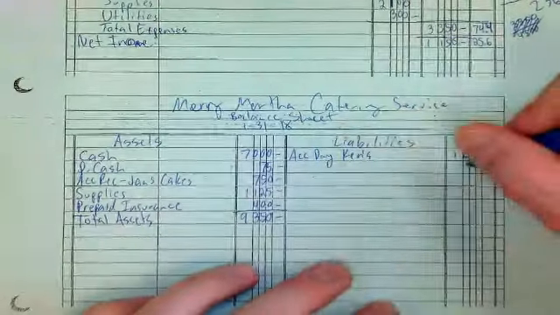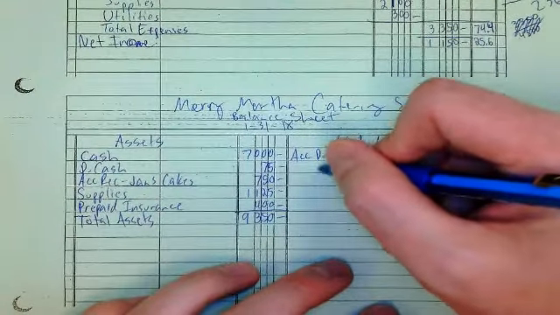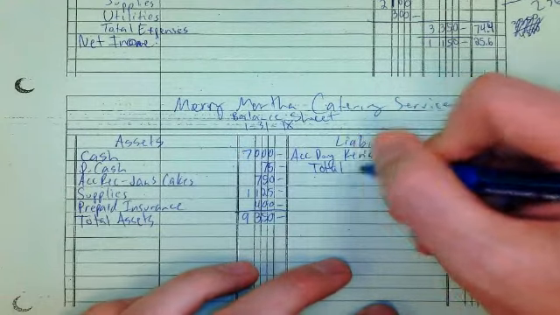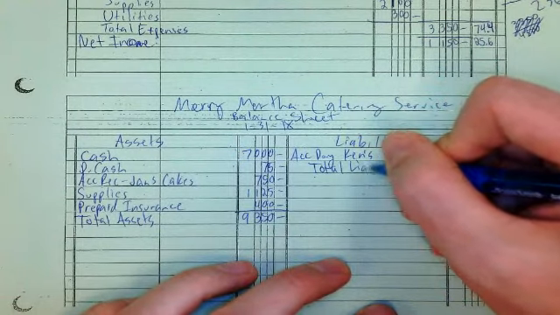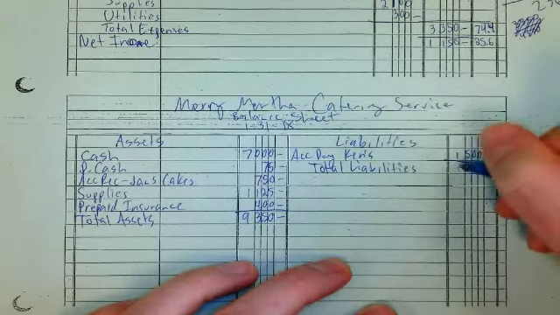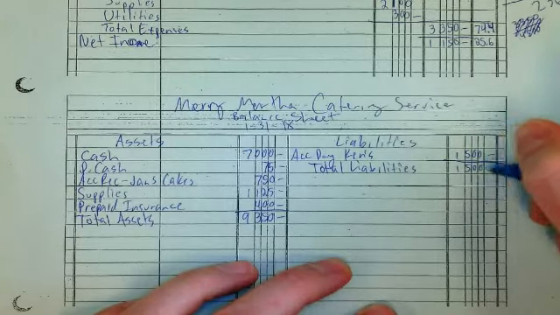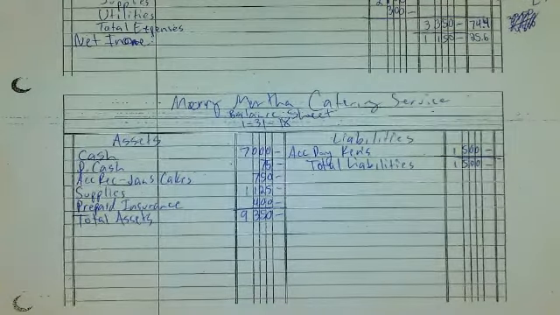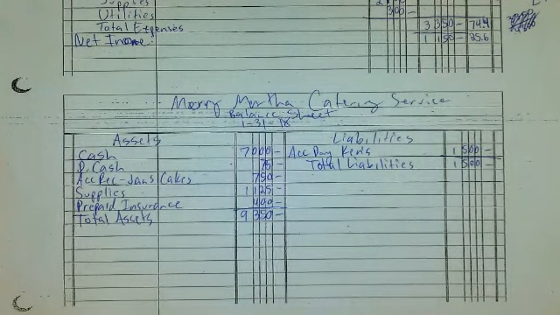So the next one would be total liabilities, which is $1,500. Kind of redundant, but you're supposed to list it anyway. If you had more than one account payable, you would add them together and then call it total liabilities and put the sum of those numbers.